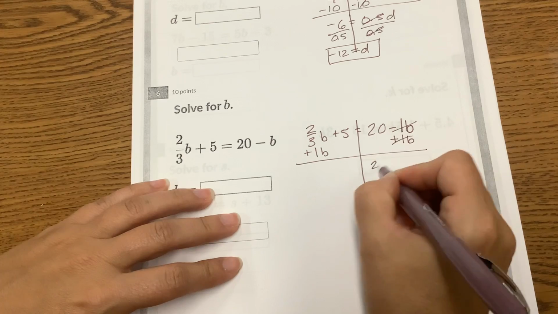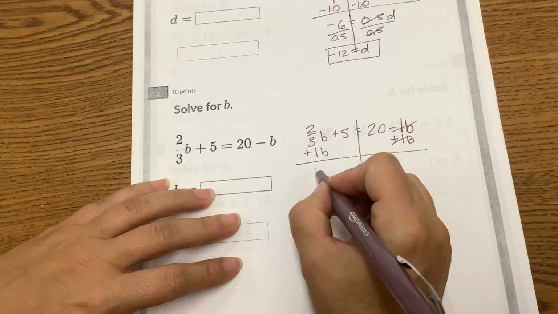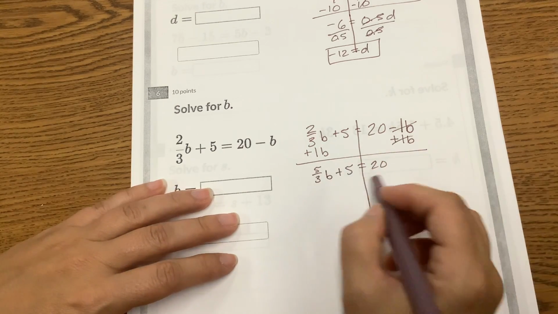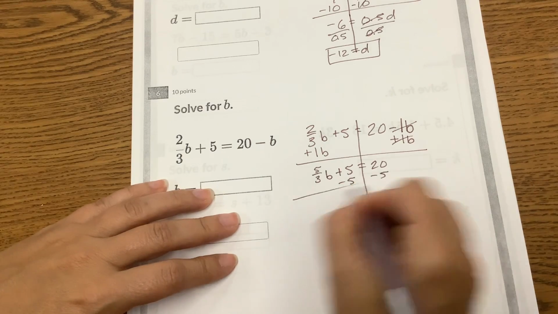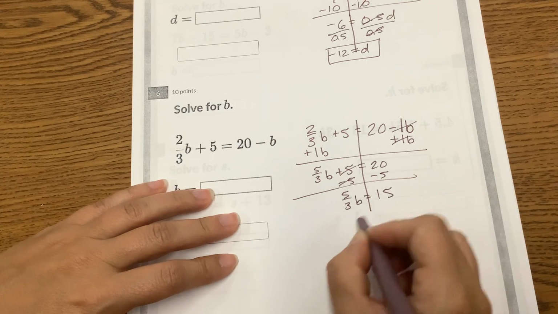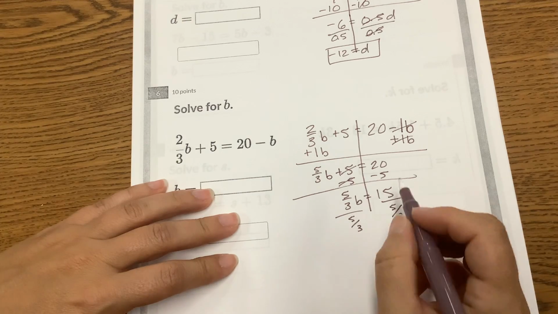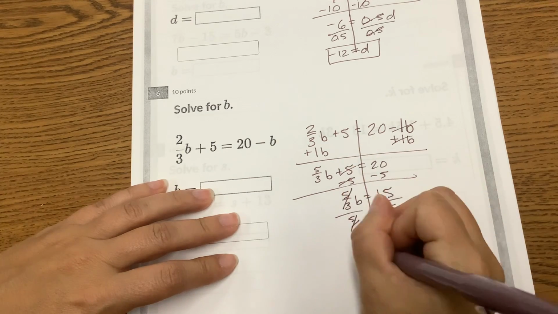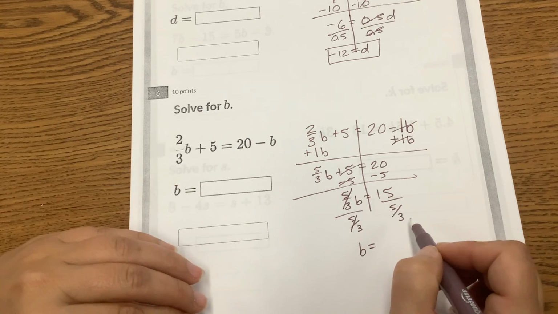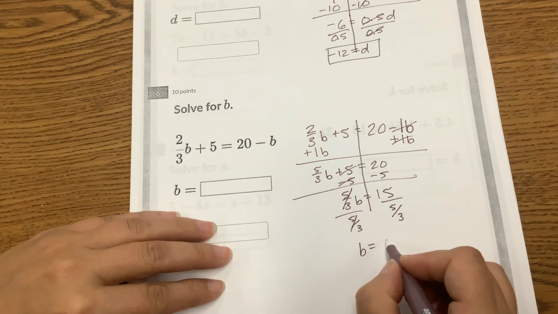These cancel, 20 comes down. 2/3 B plus 1B is going to be, I'll just write an improper fraction, 5/3 B plus 5. Subtract 5 on both sides. 5/3 B equals 15. Divide both sides by 5/3. These cancel to 1, and B equals 9.